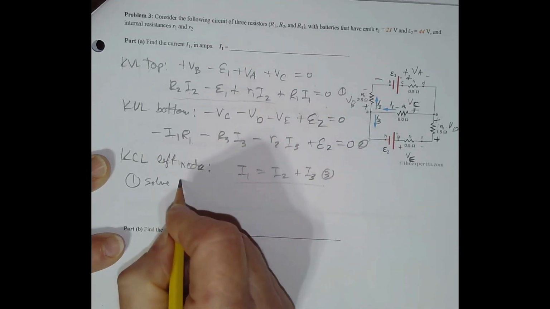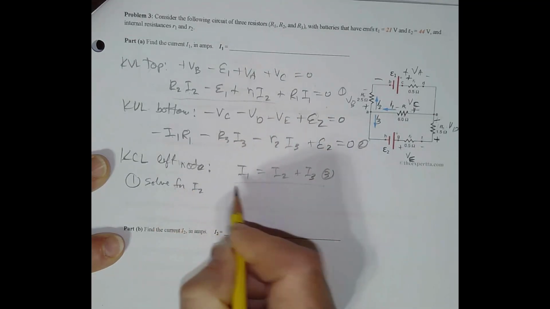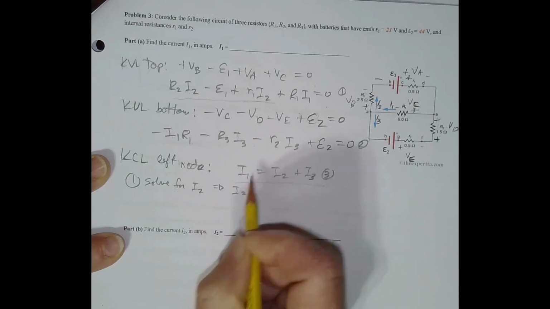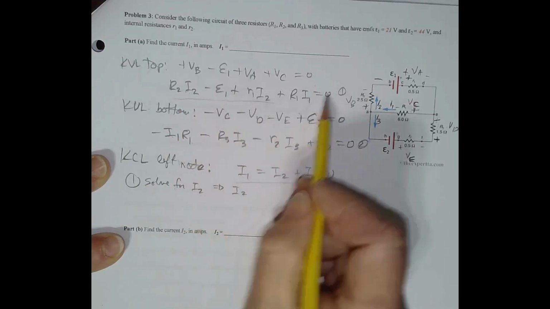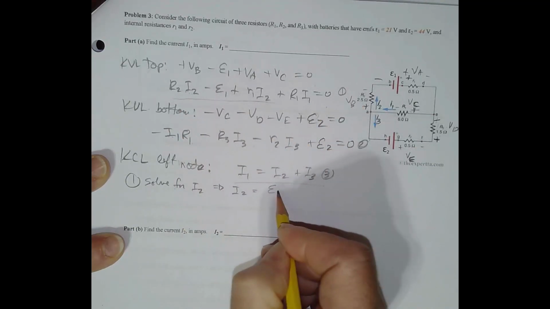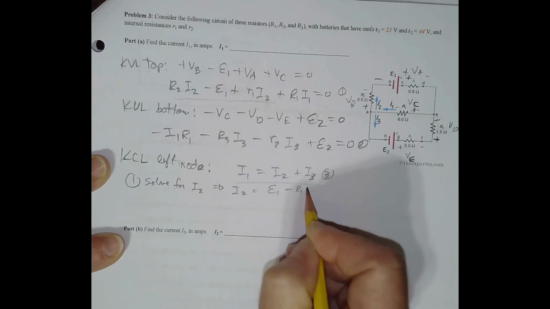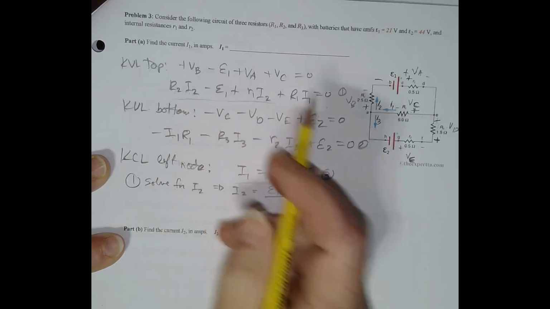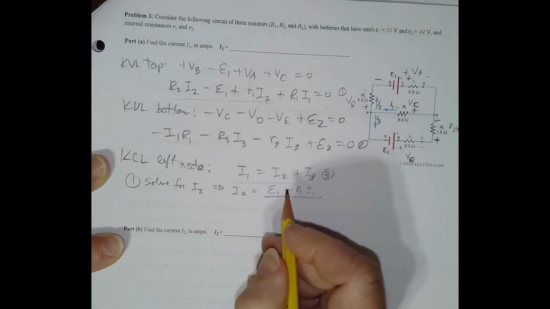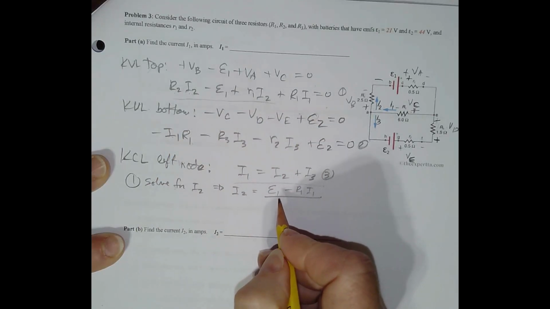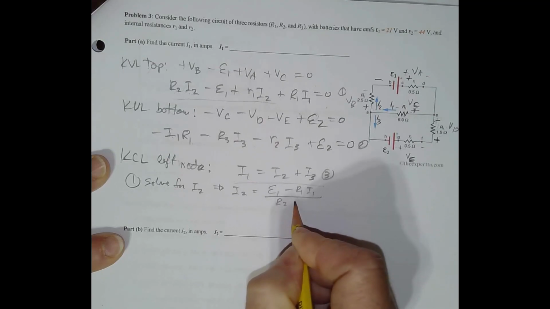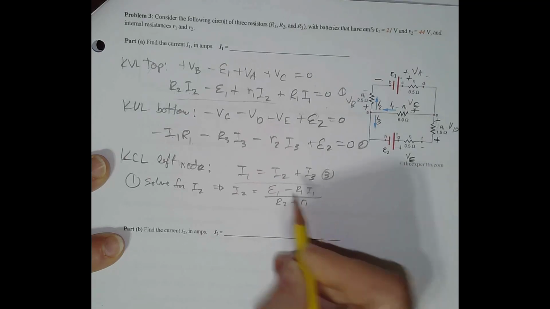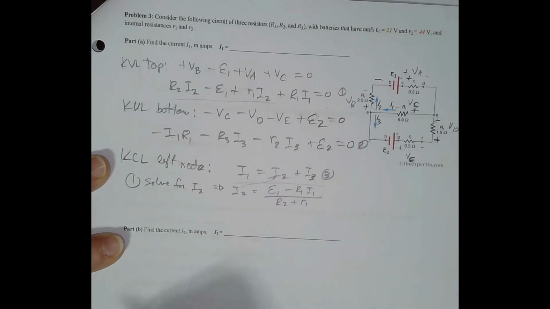So we're going to solve for I2 in terms of I1, right? So I2 in this one, we'll bring these to the other side. E1 minus R1 I1 to the other side, and then divide through by the factored out coefficients of I2, which would be capital R2 and little r1, if I haven't made any mistakes. All right, so I've got I2, and I'm going to take that and put it in here eventually, right?